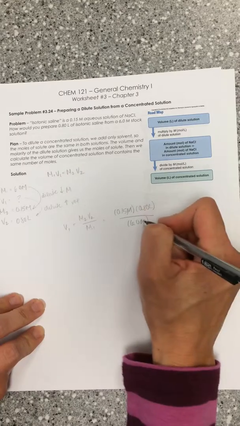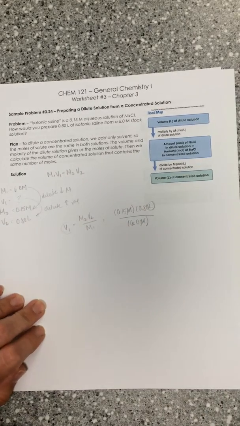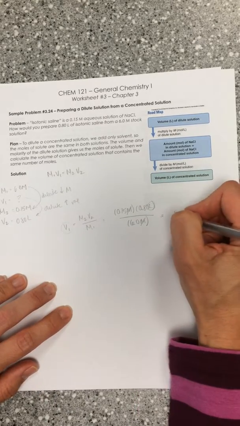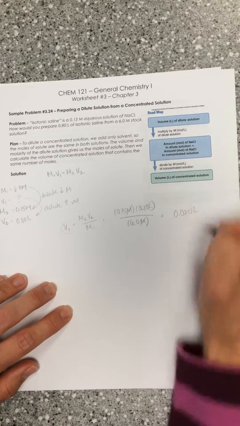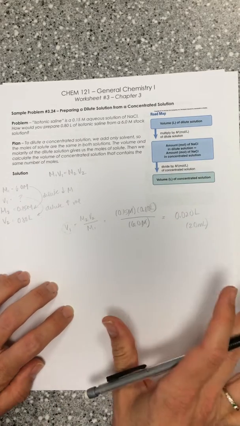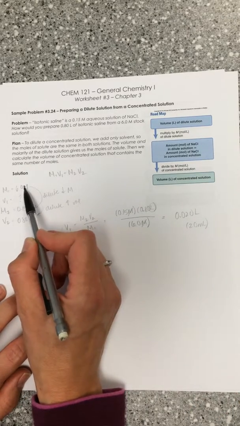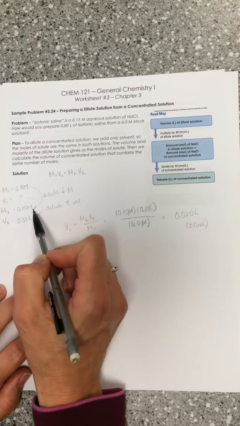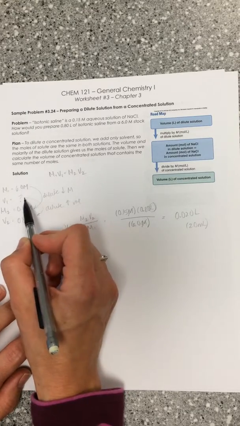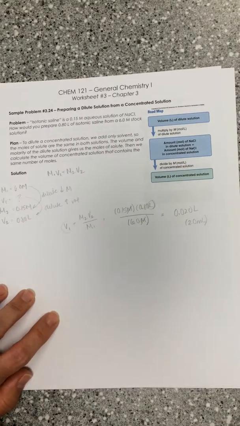Again, units will cancel here. I'm left with units of liters, which is what I should have for units of volume. So again, that makes sense. Work out the math here, and we get 0.020 liters. So this is 20 milliliters. And this should make sense, right? If we talk about taking a stock solution and diluting it, that means we're going to take a smaller volume of this stock solution and mix it with water to make a larger volume of our diluted solution.